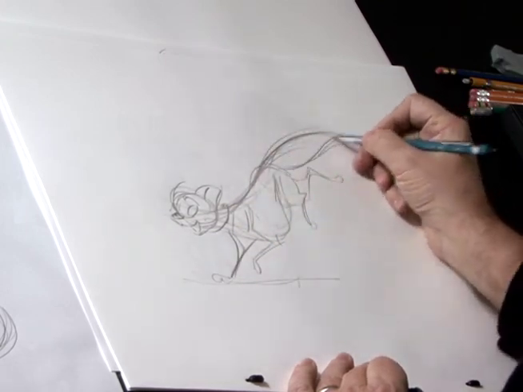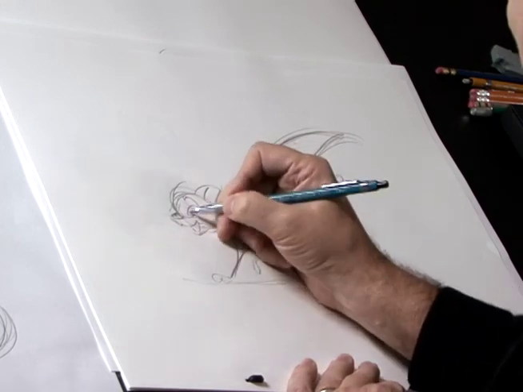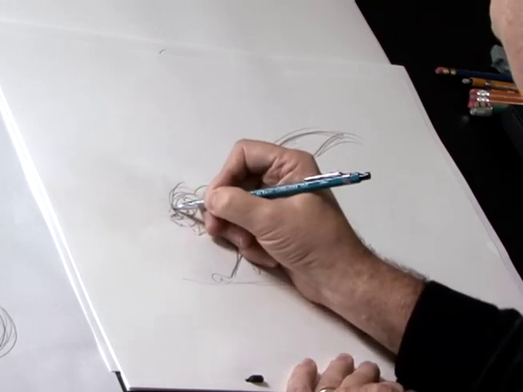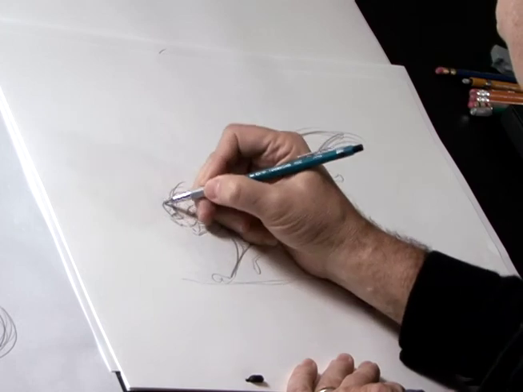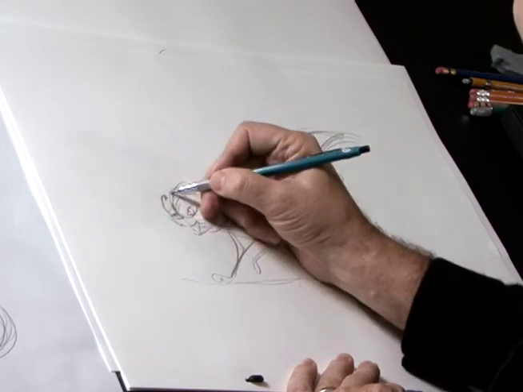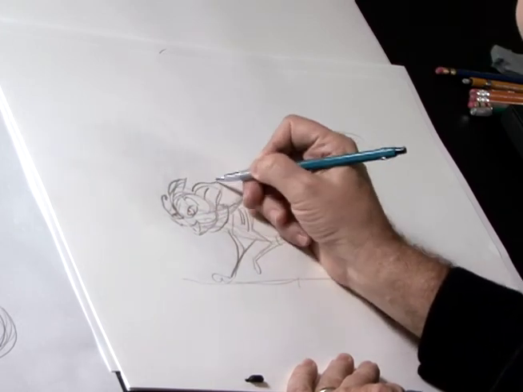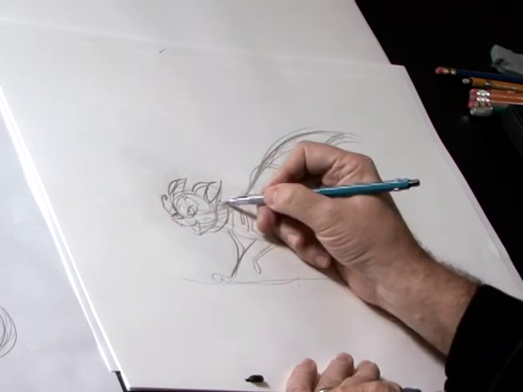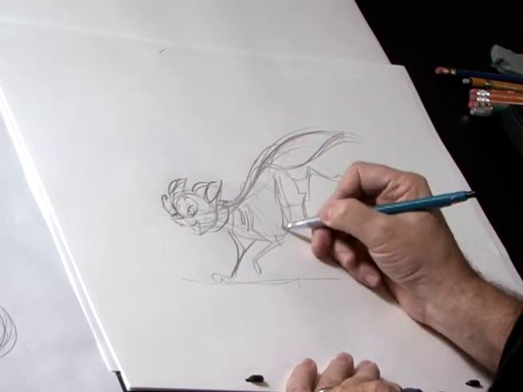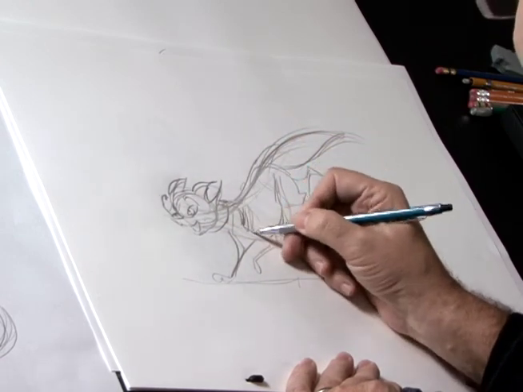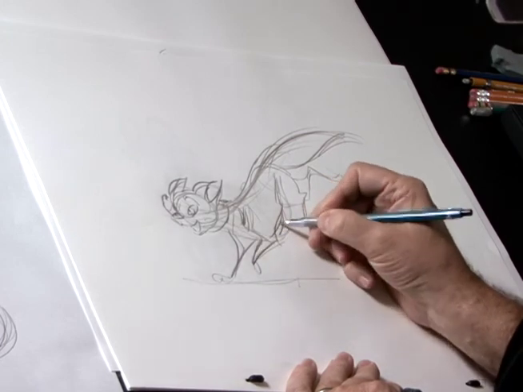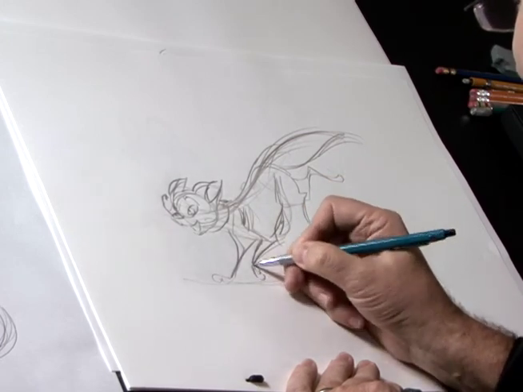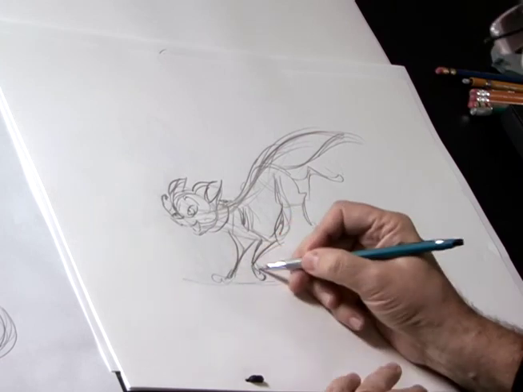I really want this to feel like it's moving. Maybe I'll take even that fur and go over to the side over here like this. Take the ears like this to create that. Make sure that I get everything in there that I want. Have that paw dragging here. Notice how I'm using these shapes like this.